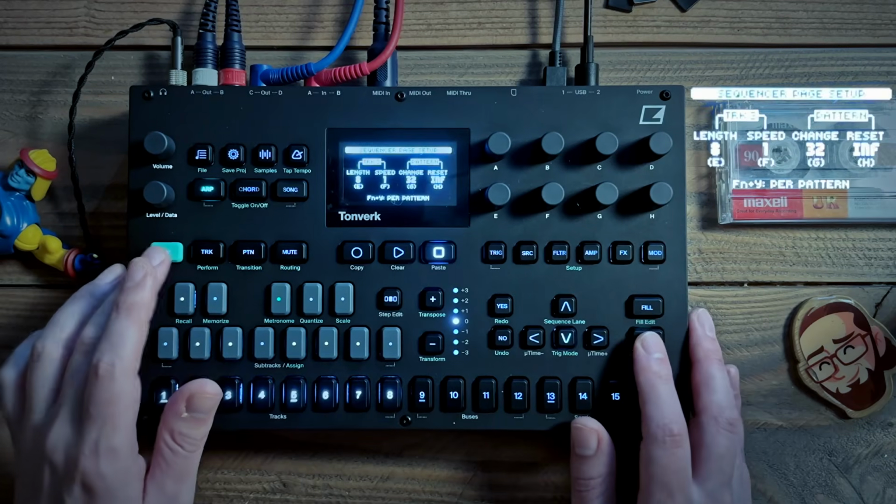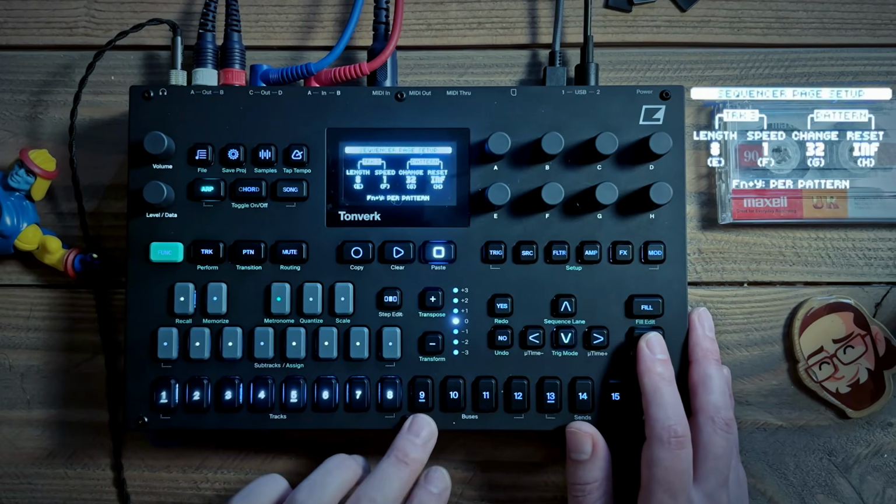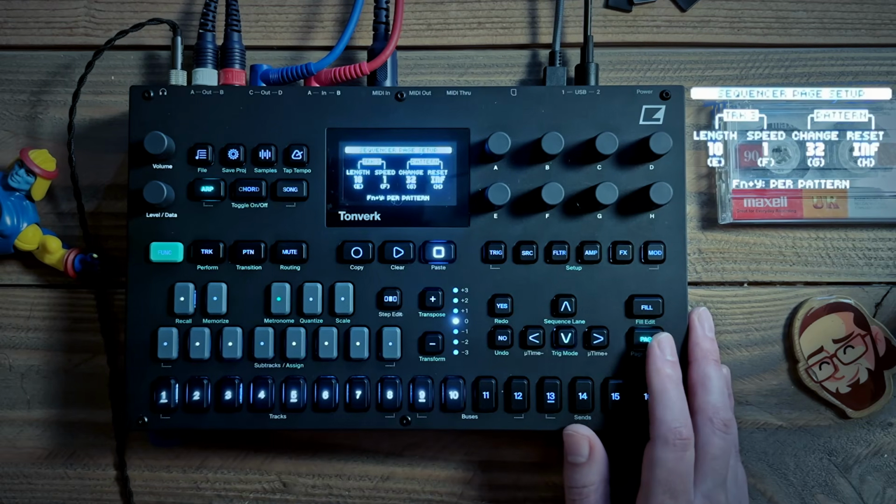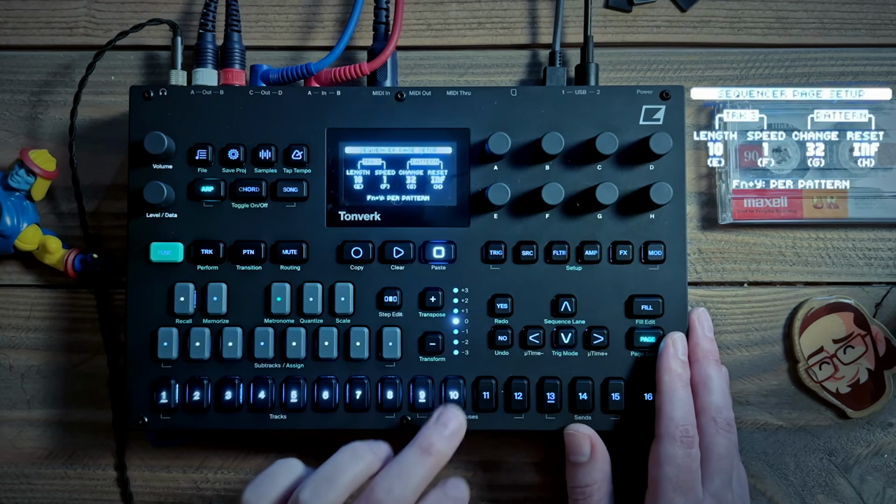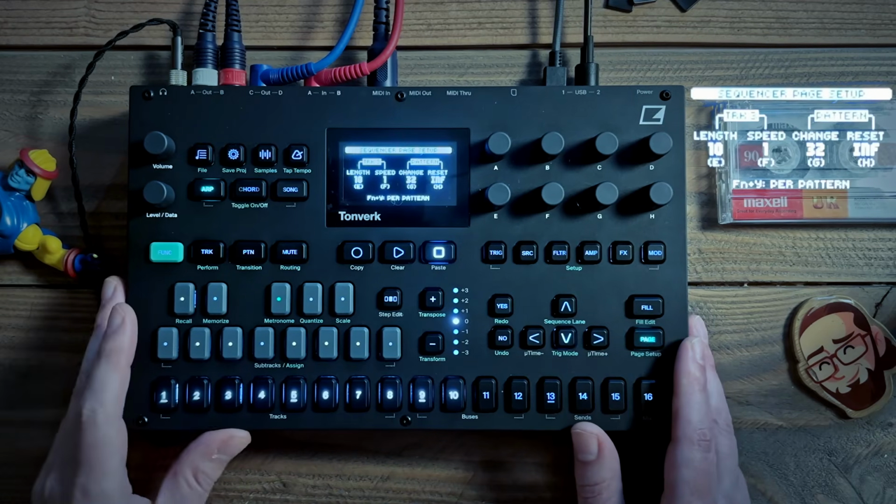But what I'm going to do here is extend the sequence by 1 step maybe, or 2 steps, doesn't really matter. Let's go with 2 for this one.